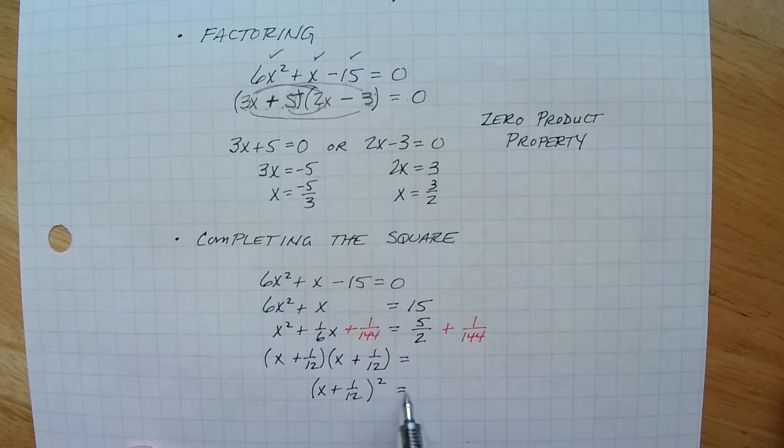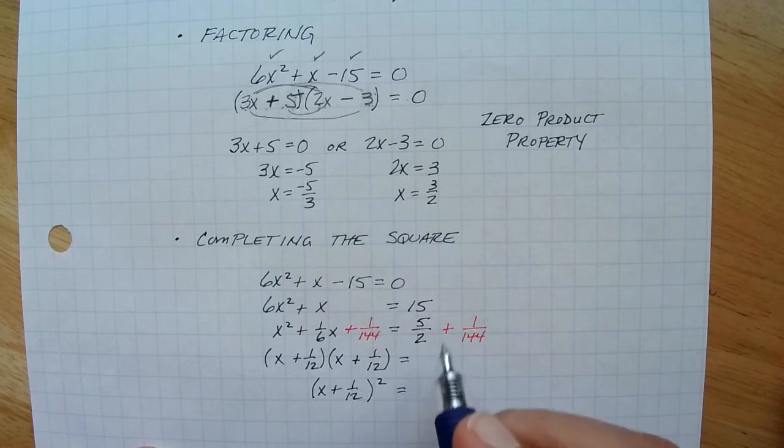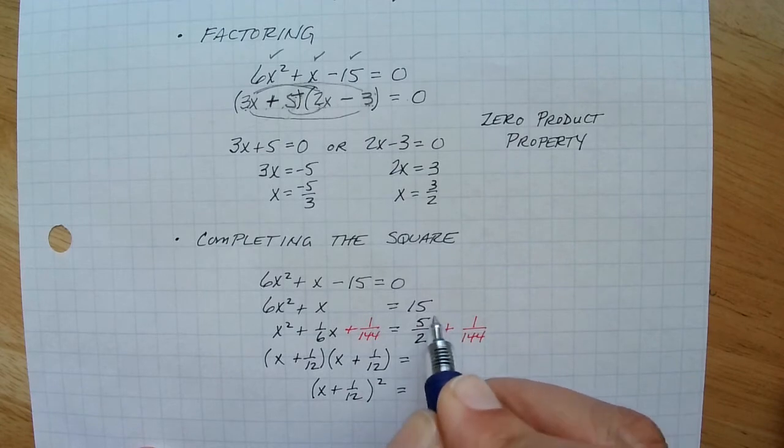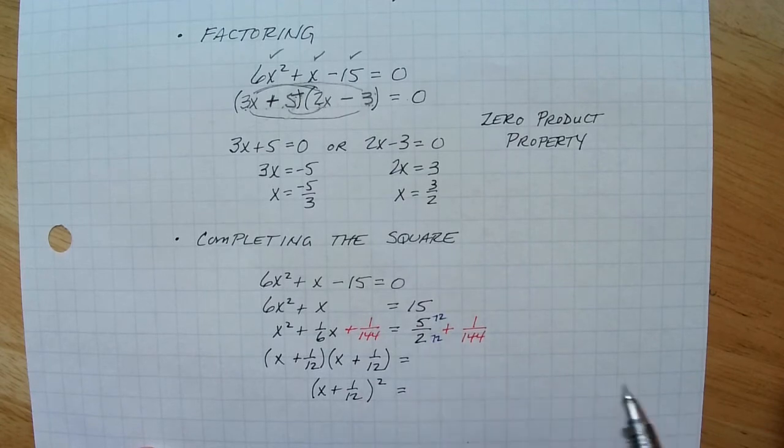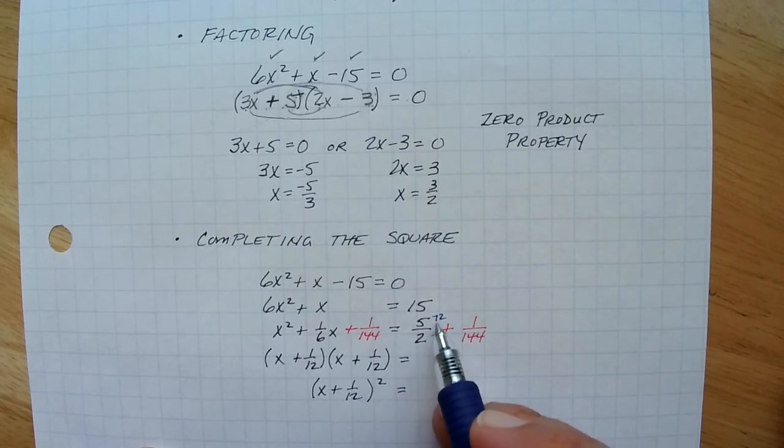So what does that do? Well, I now have two fractions, so I have to get a common denominator and add these together. So if I multiply, let's see, 2 goes into 144. I think that's 72 times. So if I multiply the bottom by 72 and the top by 72, I'll have a common denominator. So this is 350 and 10.